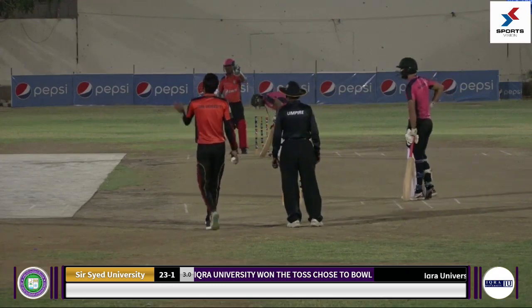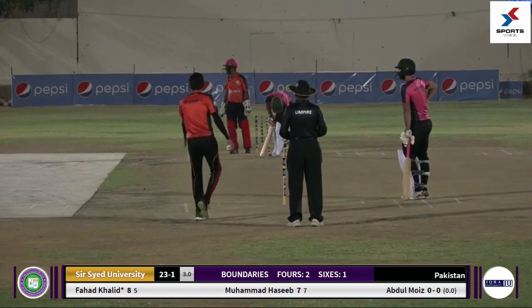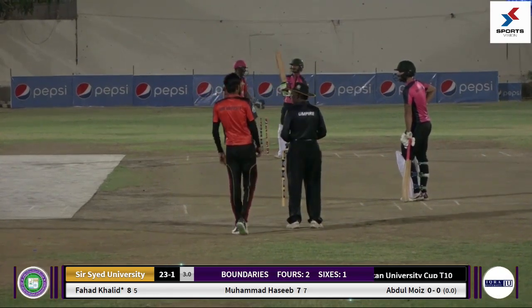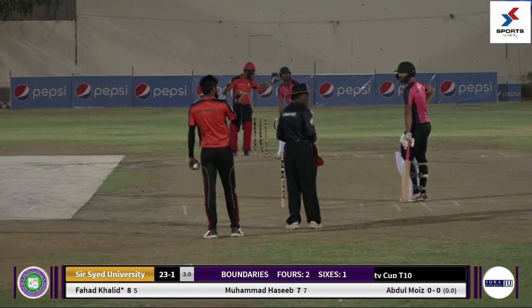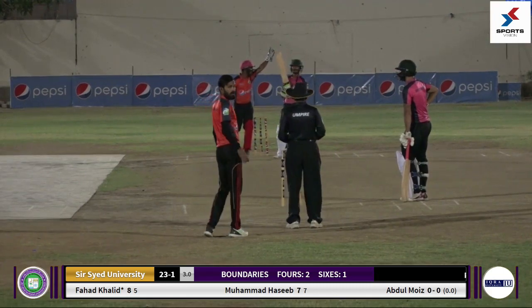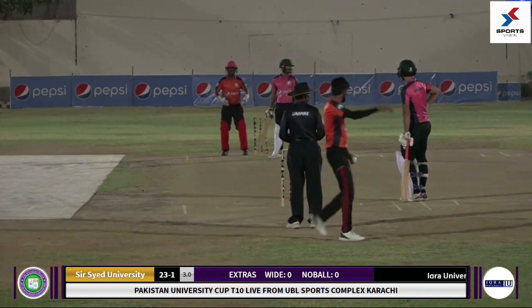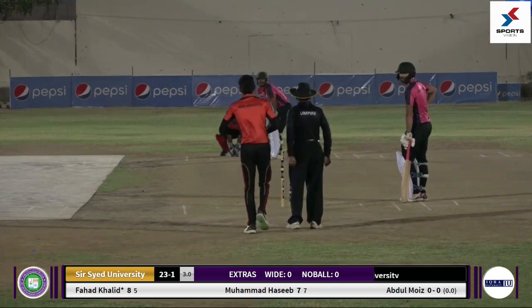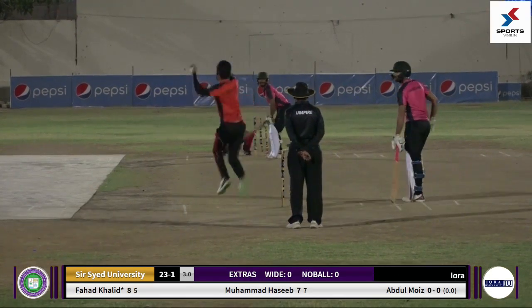Abdul Muiz will bowl over number 4 of the innings. Fahad Khalid on 8, Abdul Hasib on 7. The run rate is 7.67. It's quite acceptable, but they have to enhance it quickly.